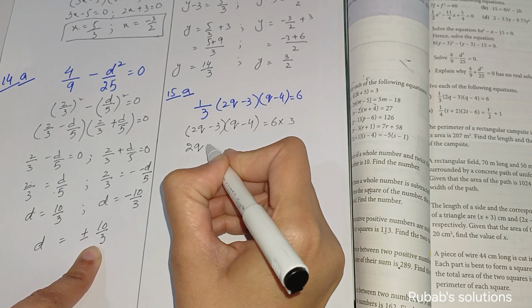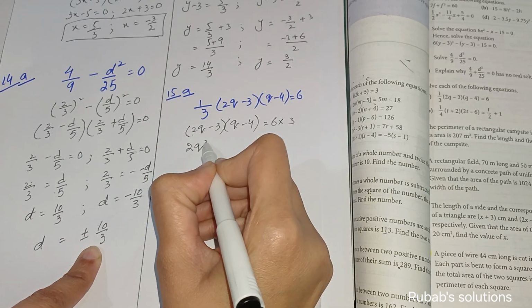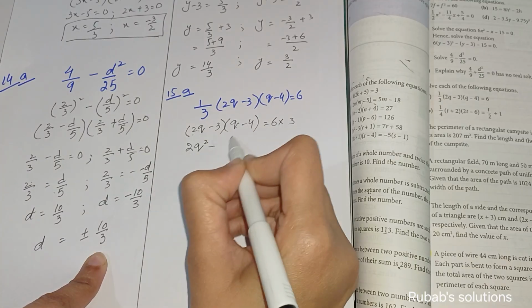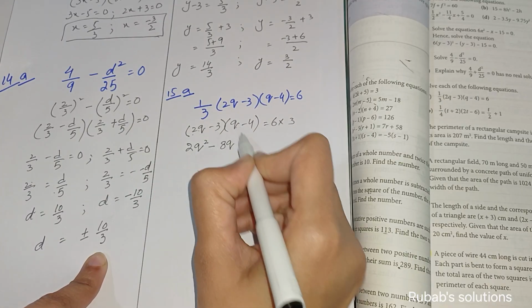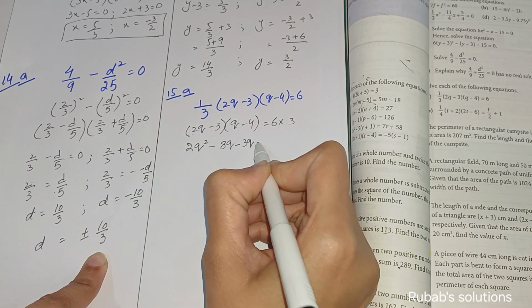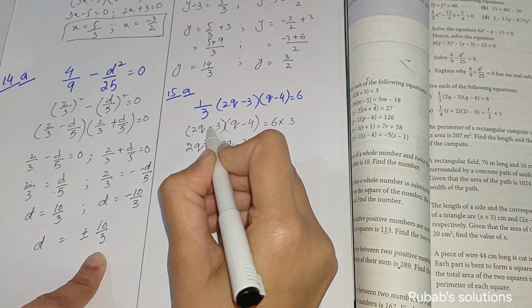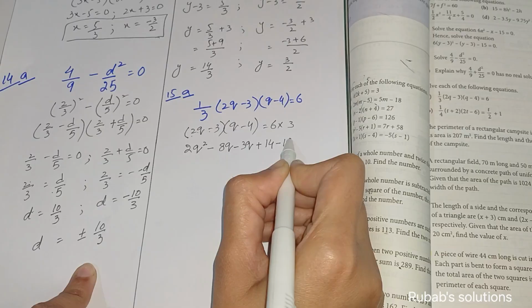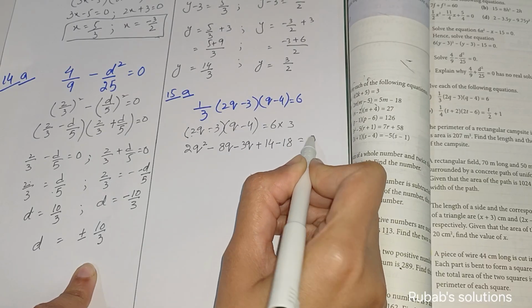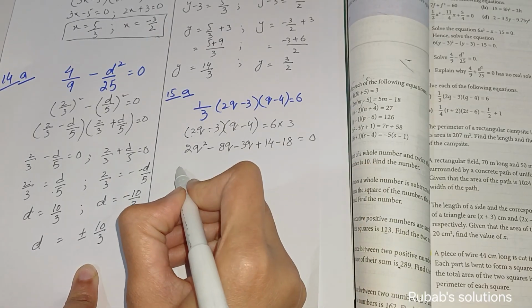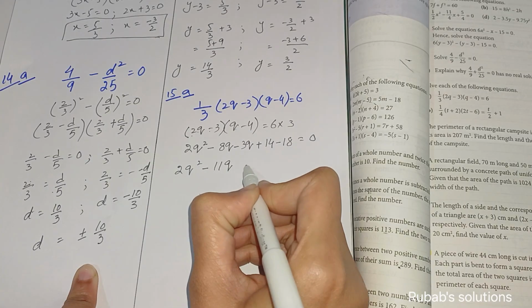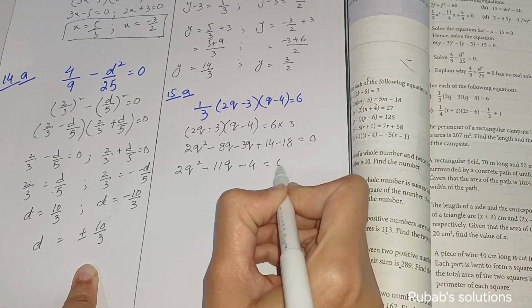Opening the bracket, 2q square minus 8q minus 3q plus 12, because minus and minus gives plus 12, and this 18 will shift to the other side and become minus 18. This is equal to 0. From here it is 2q square minus 11q minus 6 is equal to 0.